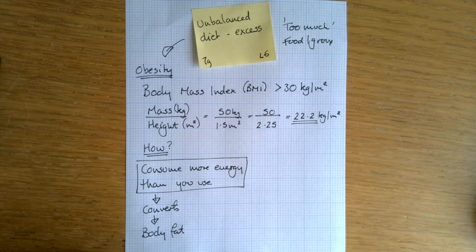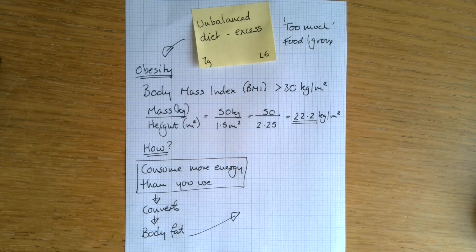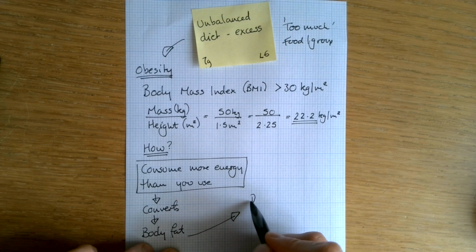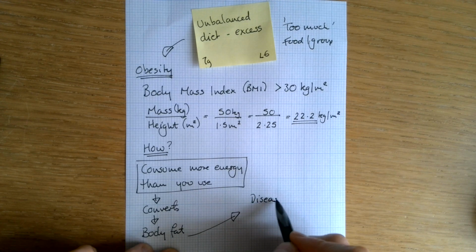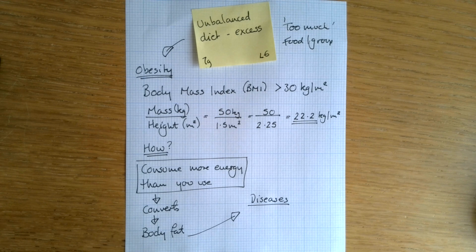Now it doesn't mean that you have to eat lots and lots of fatty foods. Your body's got its ability to turn things like sugar, lots of proteins, lots of different substances into body fat. It's a great storage substance to use. However, an excess of body fat can result in other diseases. So someone who suffers from obesity can then find that they've got other diseases to deal with later on in life.